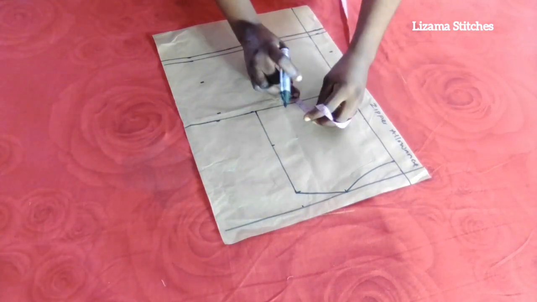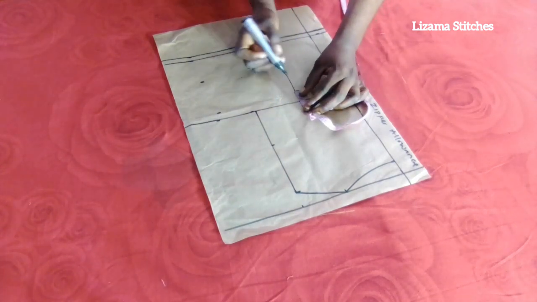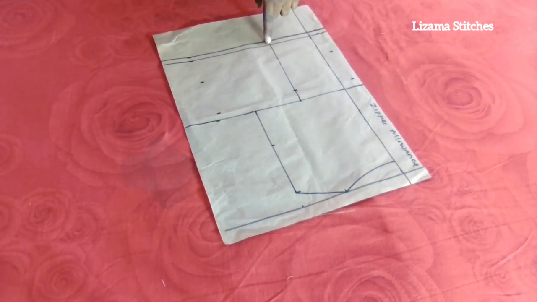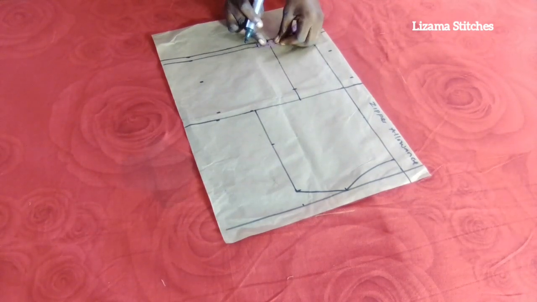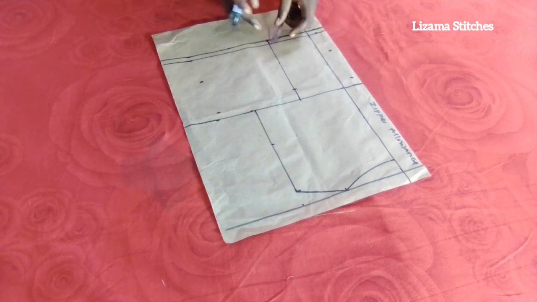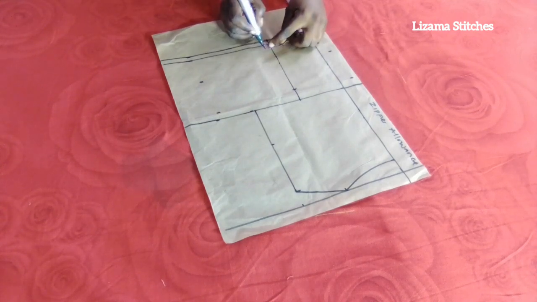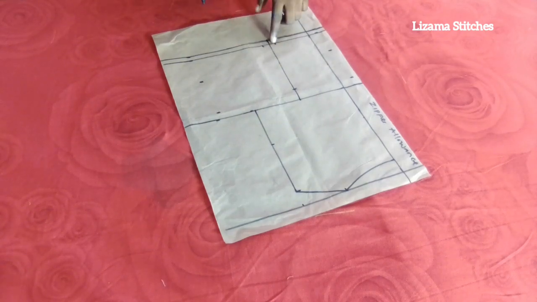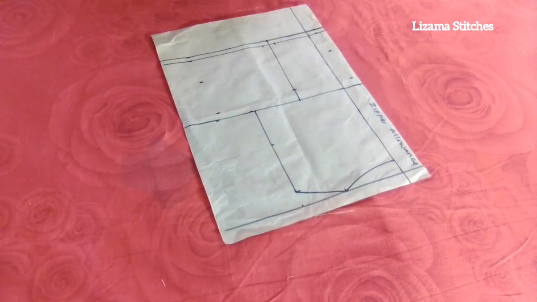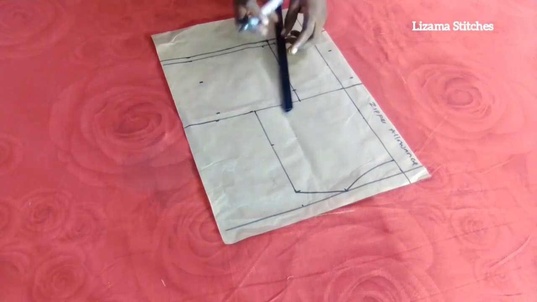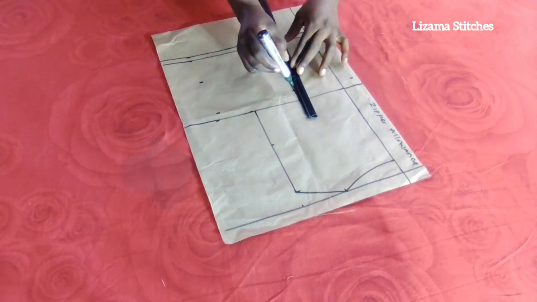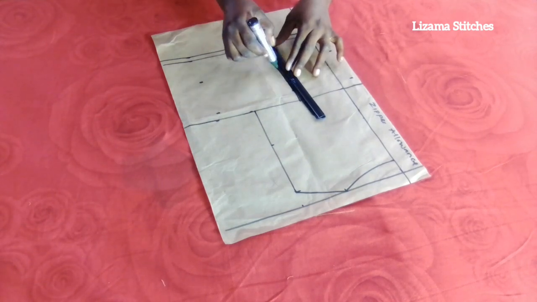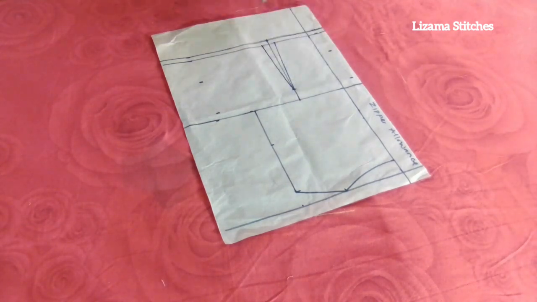From my chest line, I'm going to come down by 1 inch. And on this line, on my waist point, I'm going to mark 1/2 inch on both sides of this line. Now I'm going to mark 1/2 inch here and 1/2 inch here. And I'll connect this point to this point and this point to this point. So this is my dart.